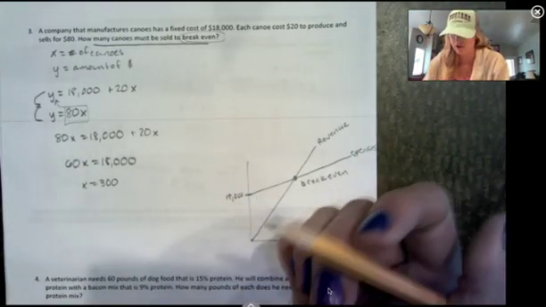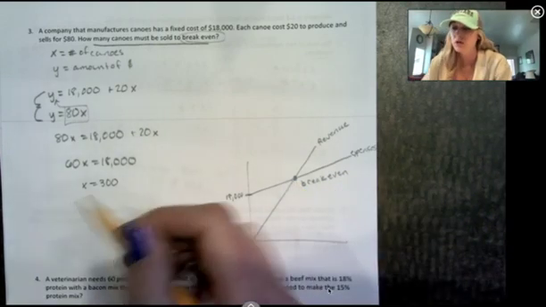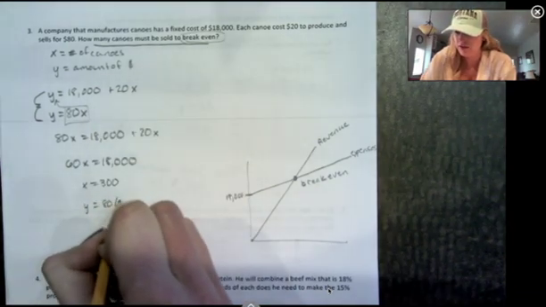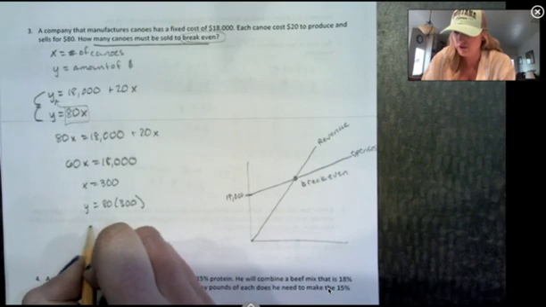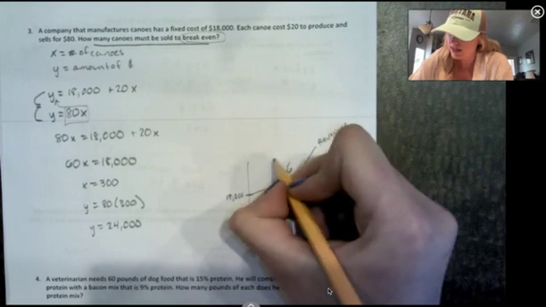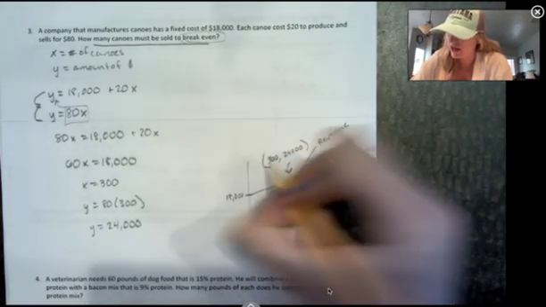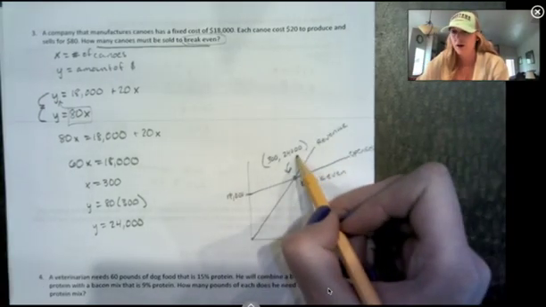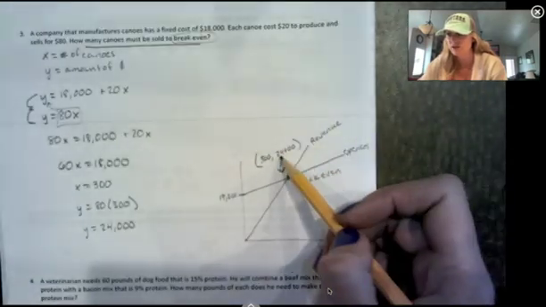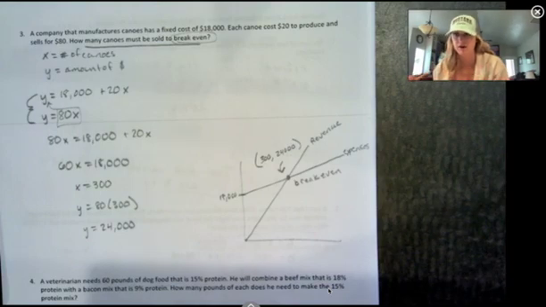So we actually just answered the question, but if we want to know what amount of money they break even at, we could plug this back in. So I would do y equals 80 times 300, which is 24,000. That means this point right here is (300, 24,000). So at 300 canoes, the company will have spent $24,000 and sold $24,000, so that's where they're breaking even. Their bottom line is 0.